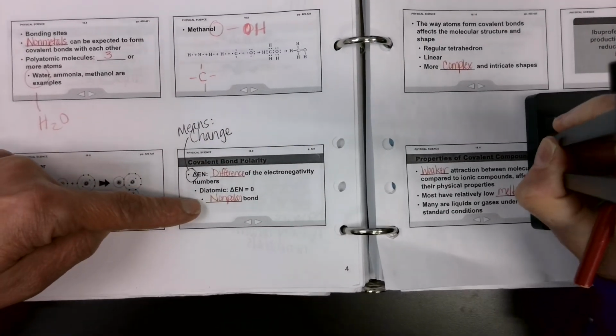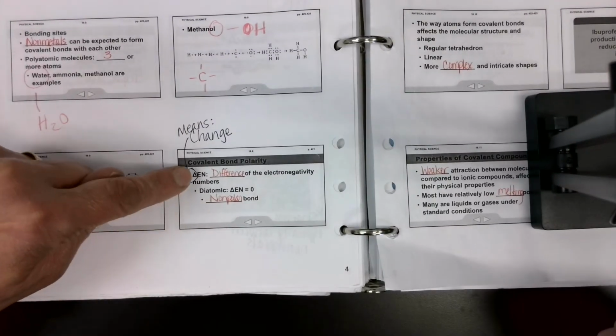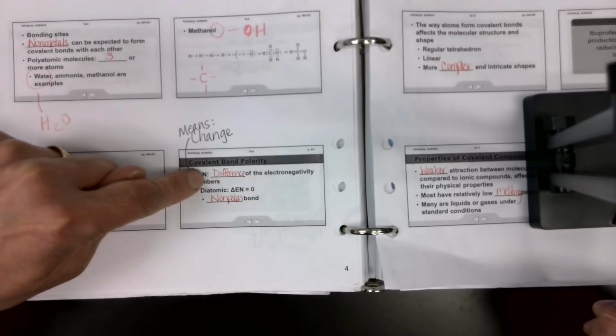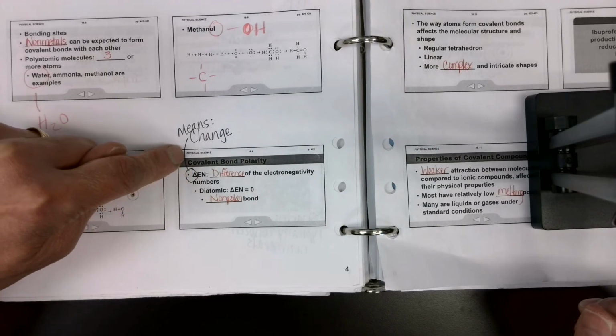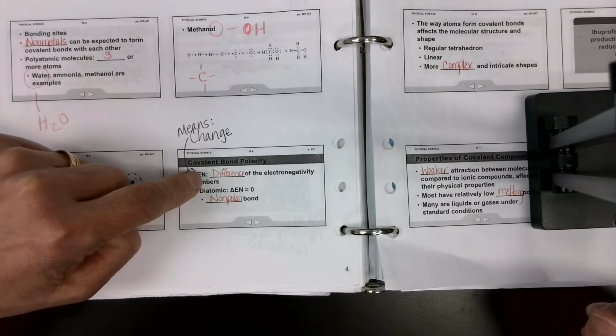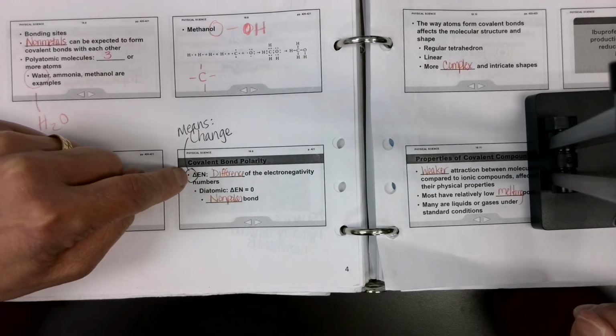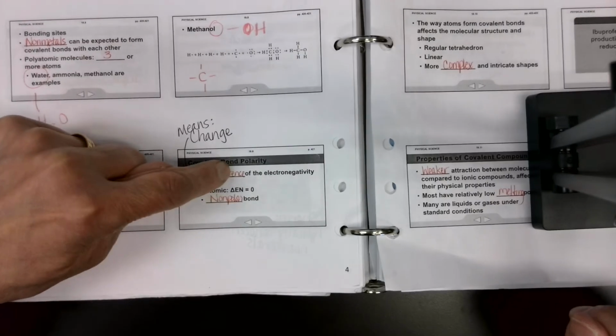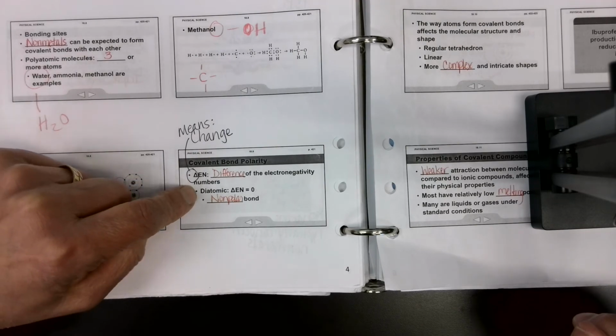Okay, I just want to look here quickly at the electronegativity difference. Covalent bonds, the sharing of electrons, is going to be related to this idea of a difference in electronegativity.